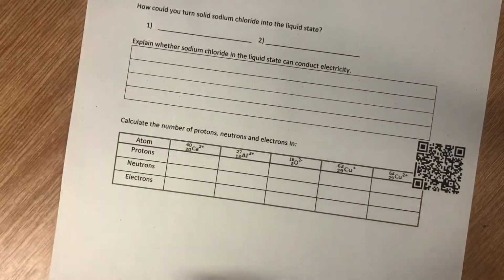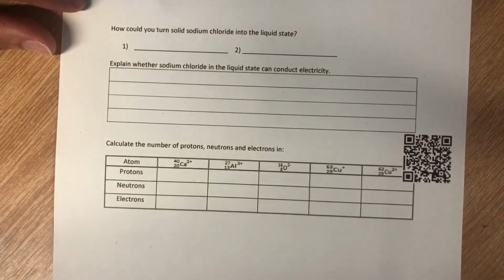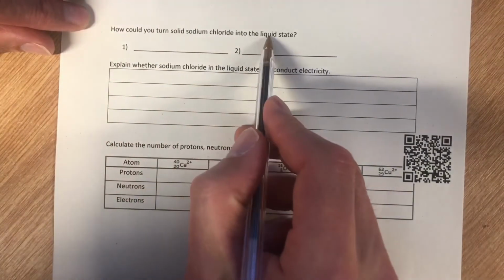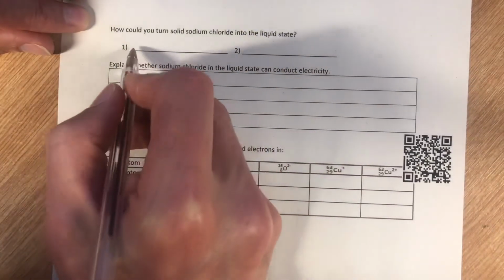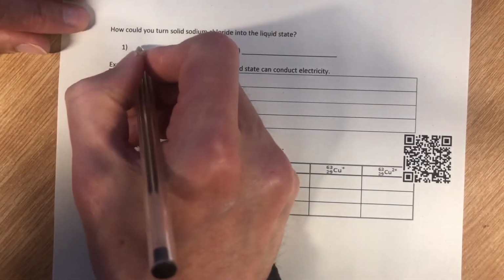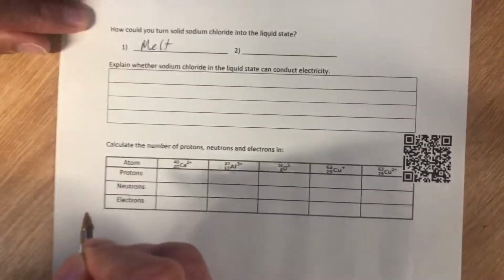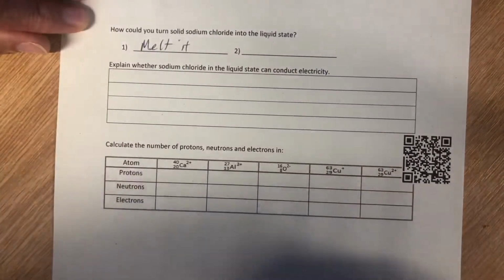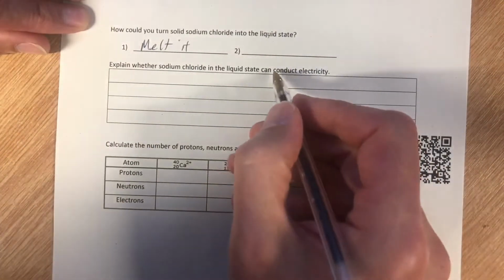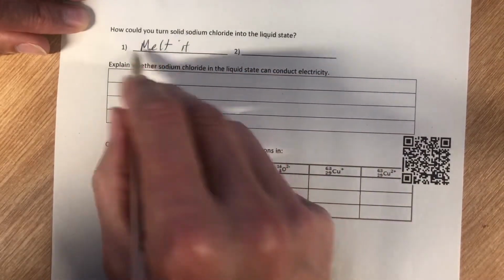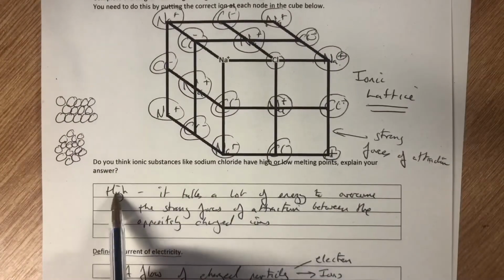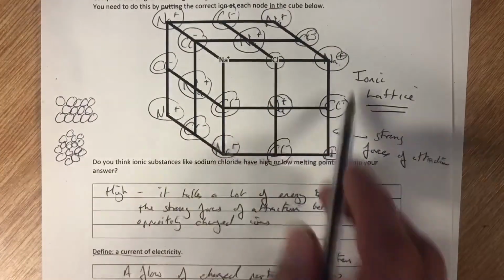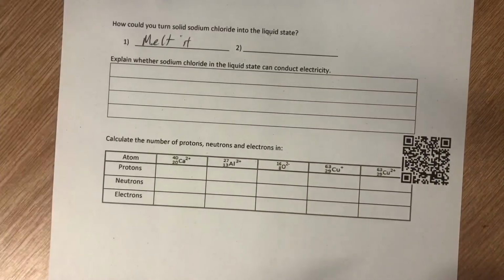Right, now it gets a bit more interesting, because now we start asking how we can make those ions move. The answer is we turn it into a liquid state, because when it's a liquid, the ions can move. So how can we turn it to a liquid state? We heat it up and we melt it. Heat it up, and now that would conduct electricity because the ions can move. But we've already heard that the melting point is high and takes a lot of energy. Can we make sodium chloride a liquid another way that doesn't involve melting it?